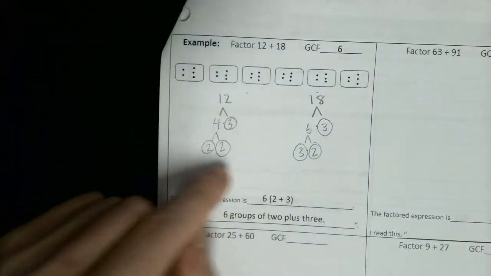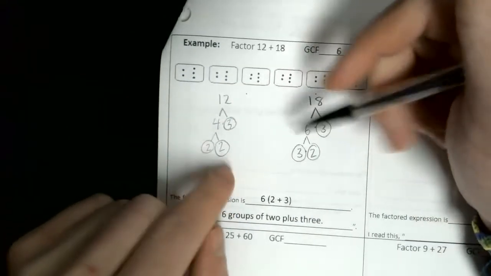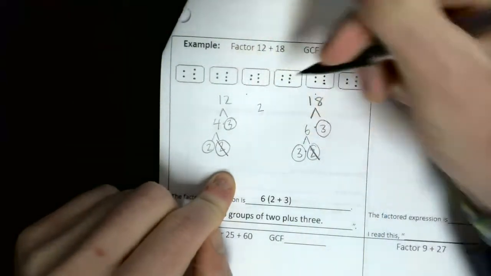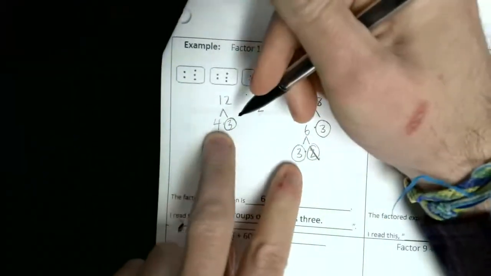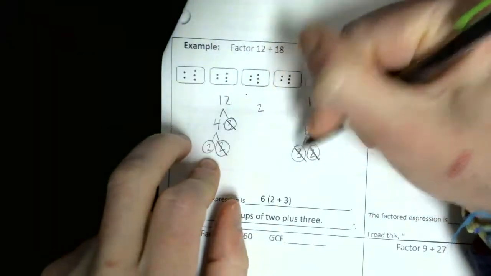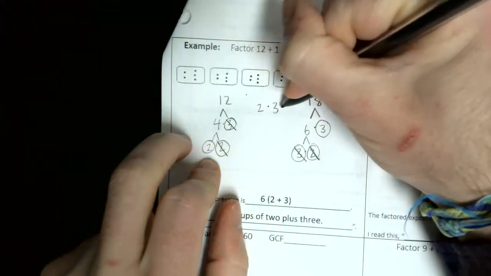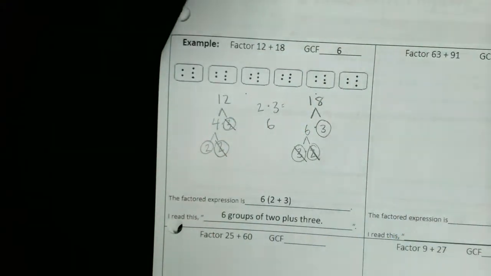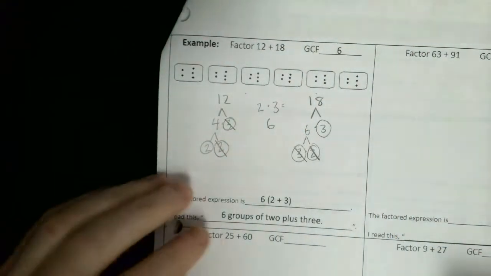So to find the GCF, we see what they have in common. They have a 2 in common. They also have a 3 in common. Well, what's 2 times 3? 2 times 3 is 6. Now that's the GCF. That's the first step.